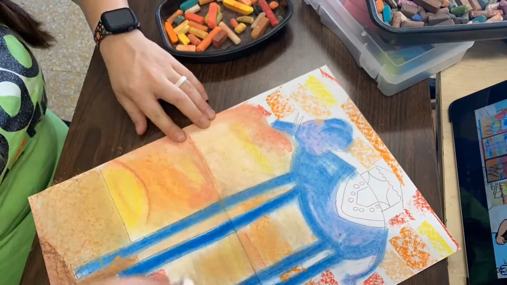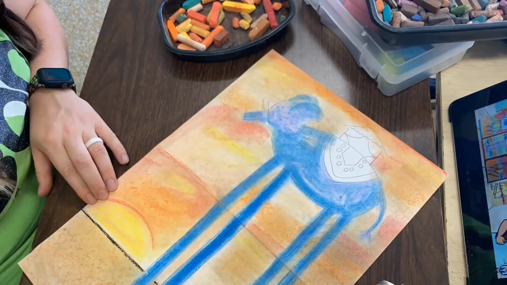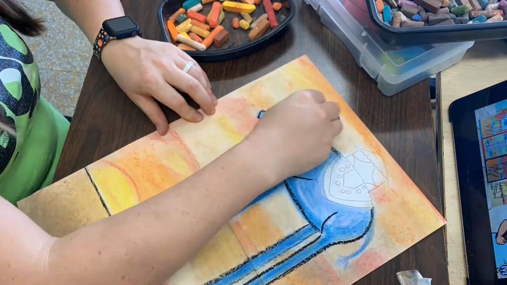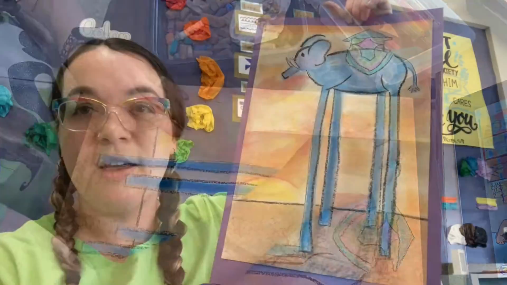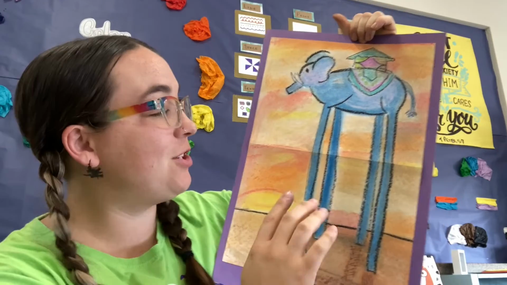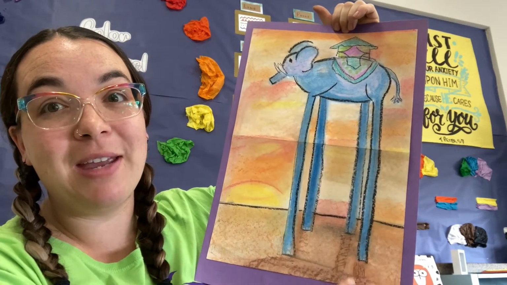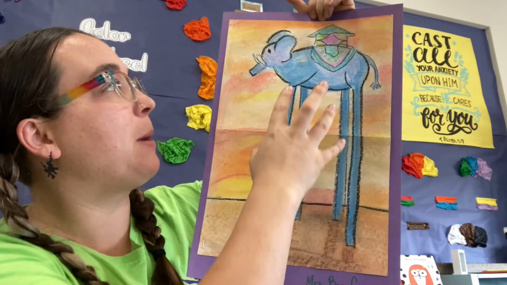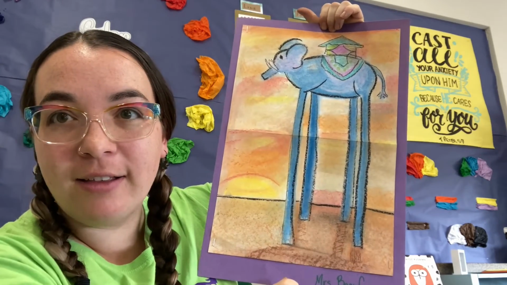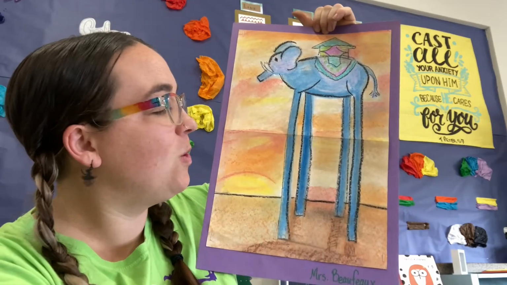After I've taken time with my tissue to blend those colors together, I'm going to go back in with black soft pastel and create those final details. So I hope you saw that I was using that tissue to blend in my background image and the foreground image. Okay, so I've got my stand, I've got my main subject, the funny long-legged elephant, and I've got kind of a cool sunset in the background.